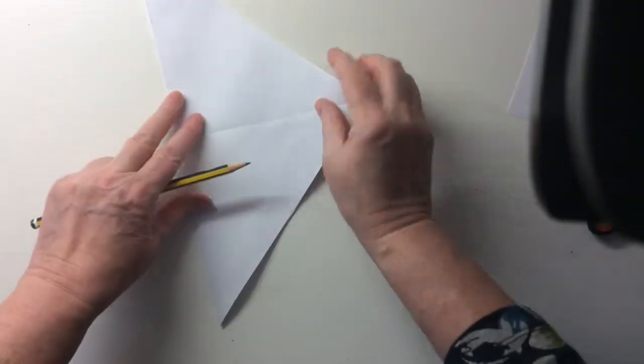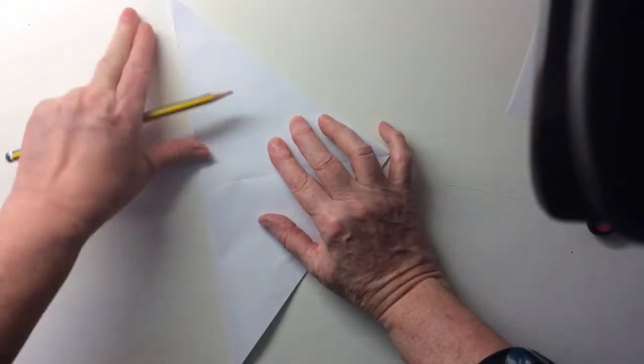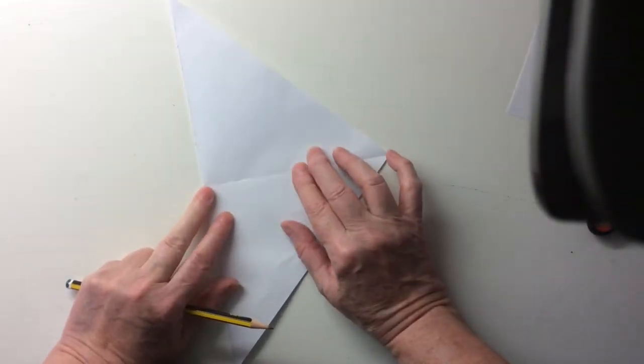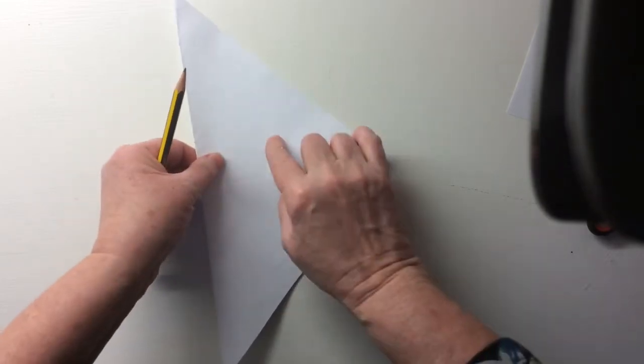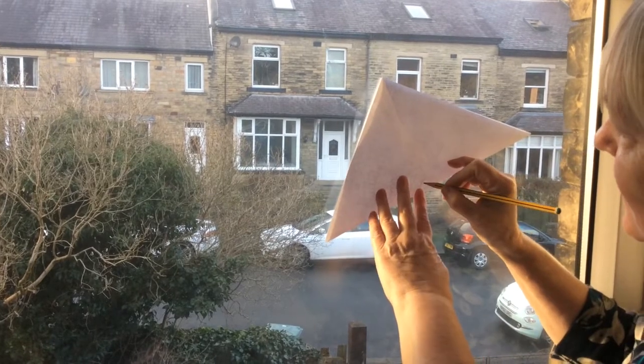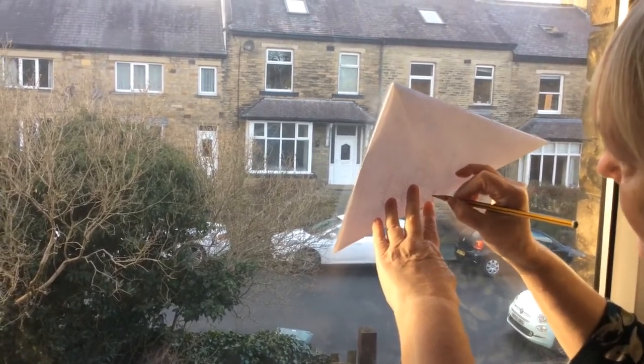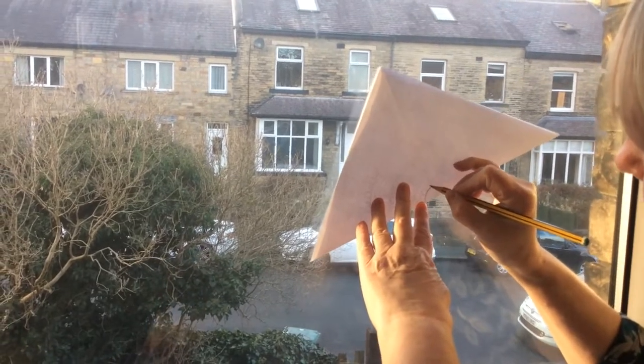And then we're going to take it over to a window and use the window as a light box so we can trace the design onto the next quarter. So the light from the window helps you to see the design that you've created. Take your time drawing over it.